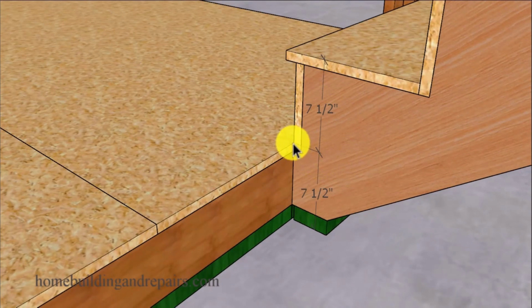And of course, you can see here where the height is exactly the same for our newly remodeled platform. And something like this will definitely make the building inspector happy.